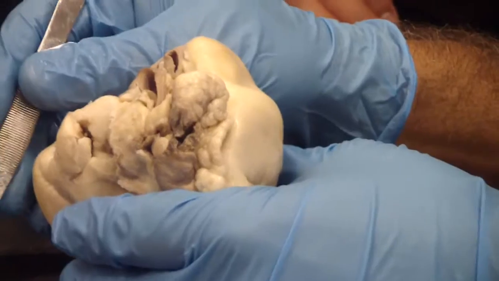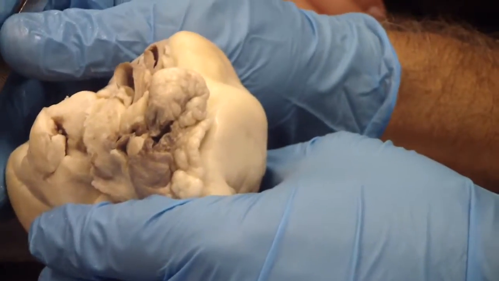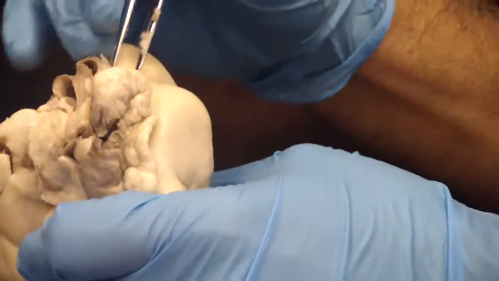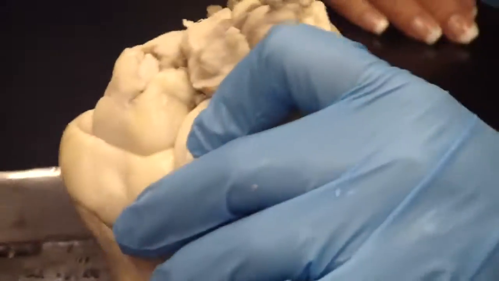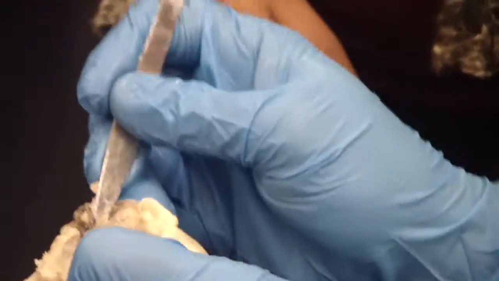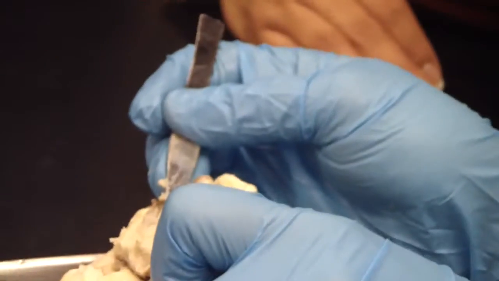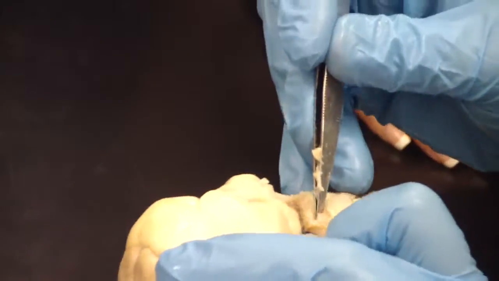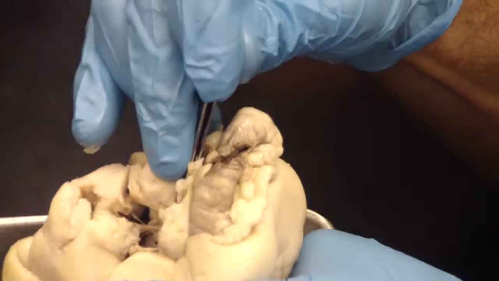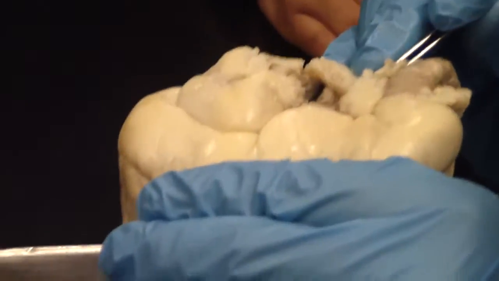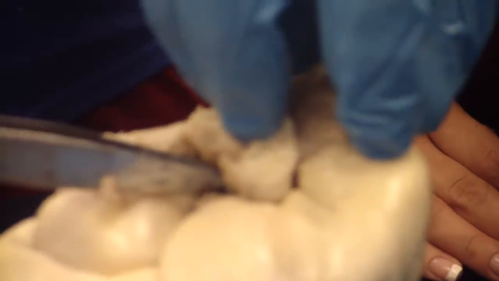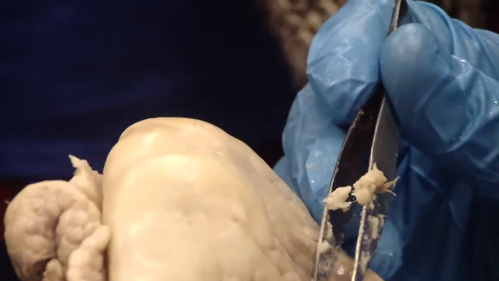You studied for your lab quiz, right? See, this is the right atrium, and here is the superior vena cava, and this is the inferior vena cava. See that? The superior and inferior go to the right atrium, and from the right atrium to the right ventricle.